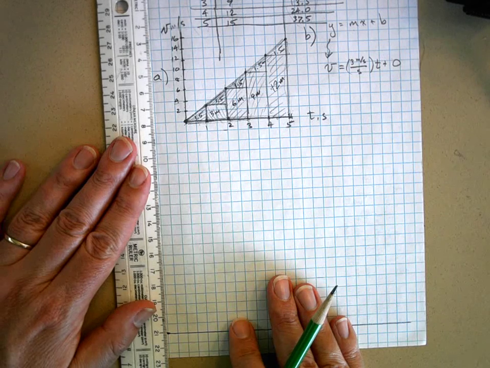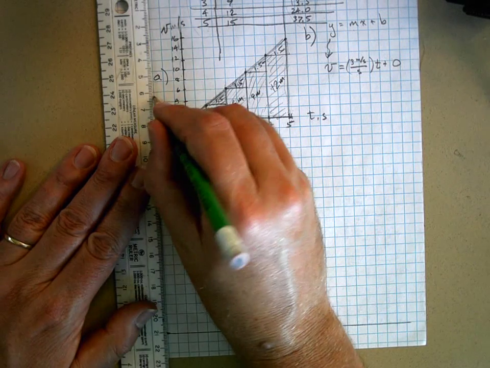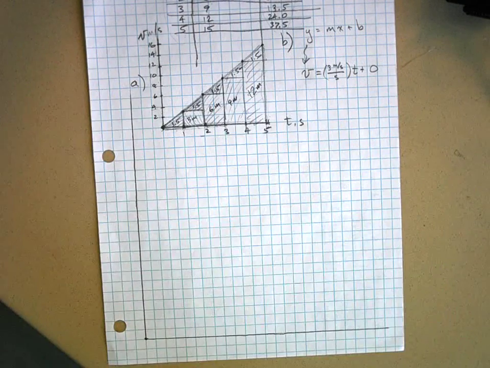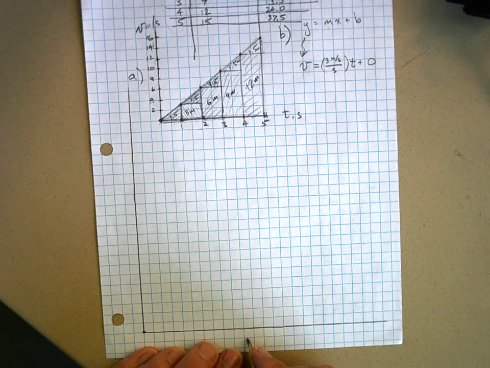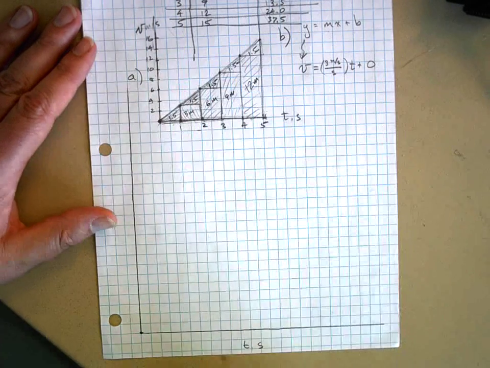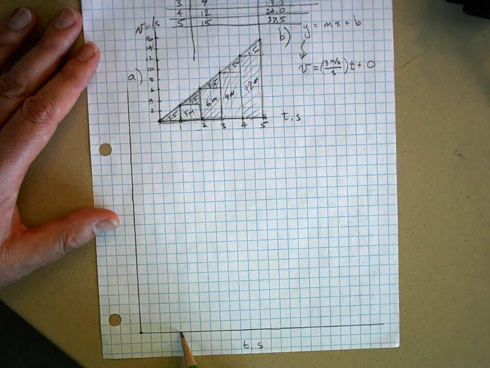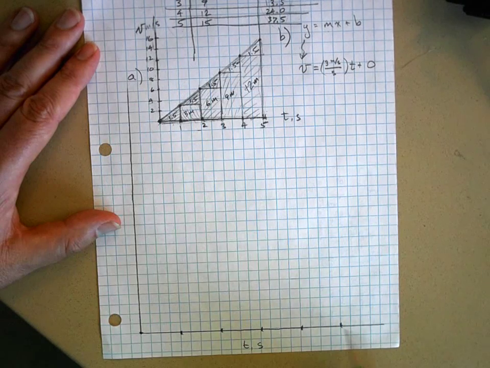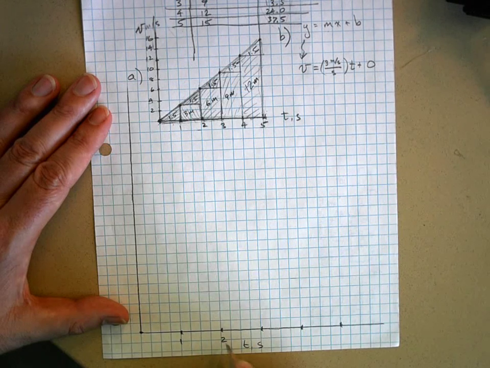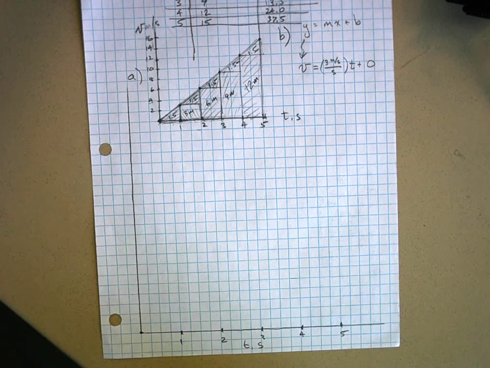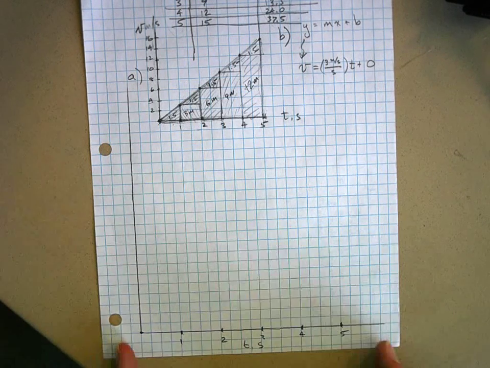Now I would say each problem should get its own page in your notebook. So, this will be time in seconds. Now it only goes for 5 seconds, so we can really space this thing out. You know, 1, 2, 3, 4, 5. Okay, so there's my horizontal axis. It's the whole width of this paper.